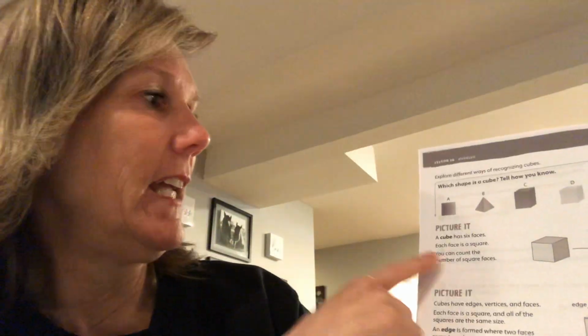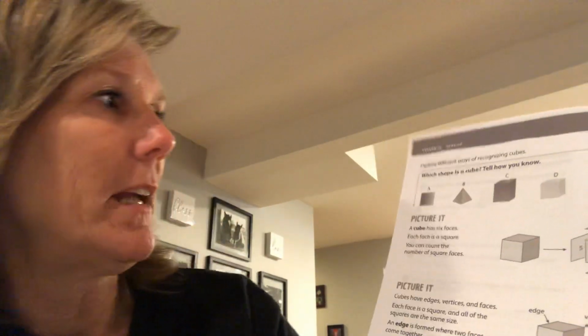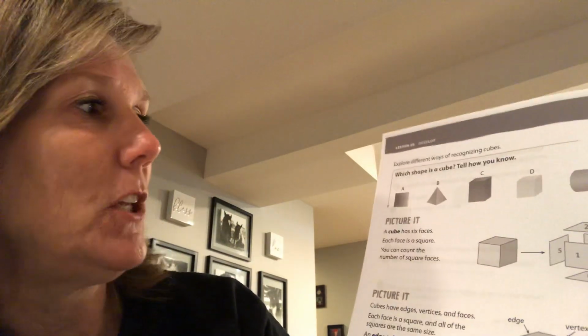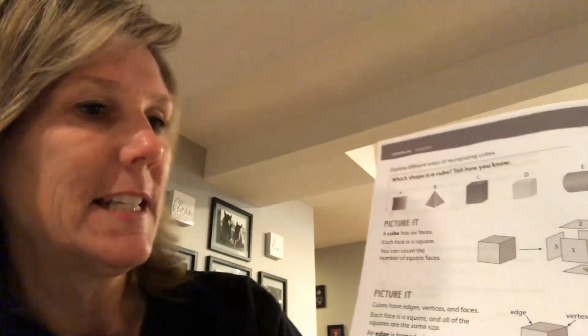Now, you're going to look at it again. I'm just going to read this page to you. It says explore different ways of recognizing cubes. A cube has 6 faces, okay? So I'm going to say it again. Faces are the flat parts. 1, 2, front and back, top, bottom, side, side. If I turn them around, you can see that the faces are the flat parts, okay?